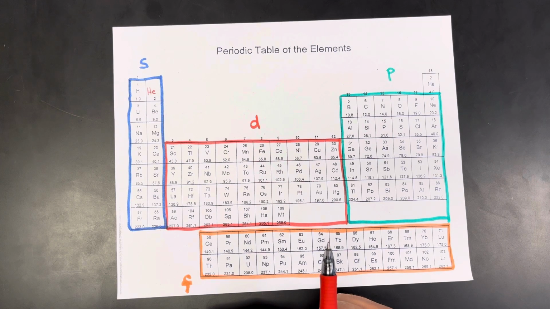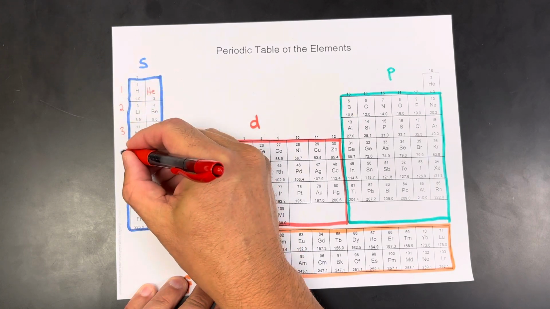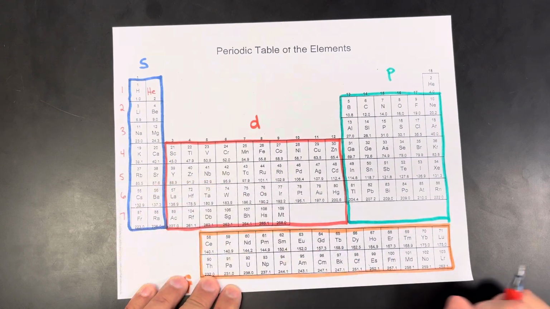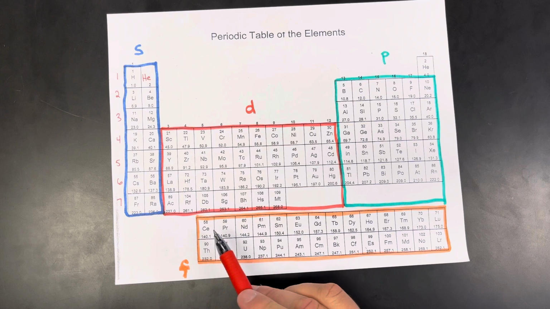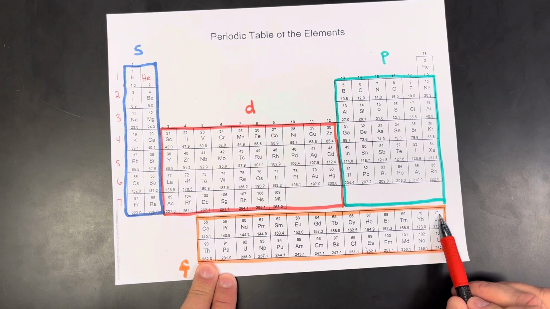The other thing I'm going to do is number the side of the periodic table with row numbers. I'm going to stop here at 7 because I want you to recognize that if we look down here at the F block, we have atomic numbers 58 through 71 right here.